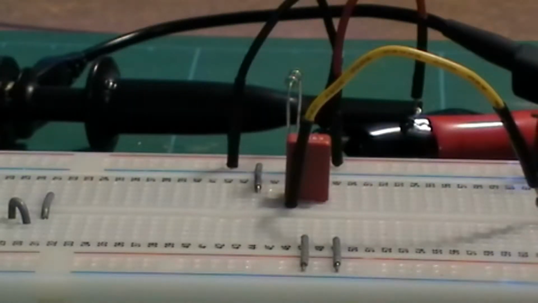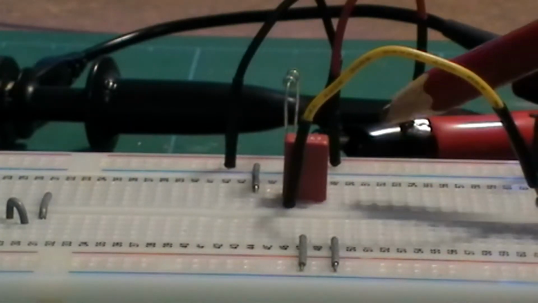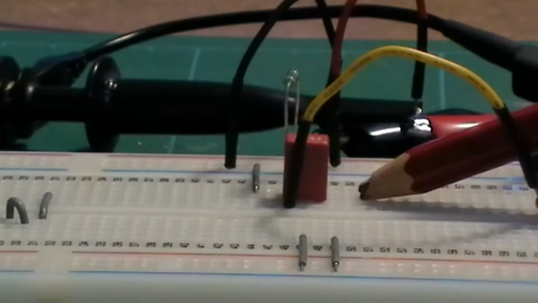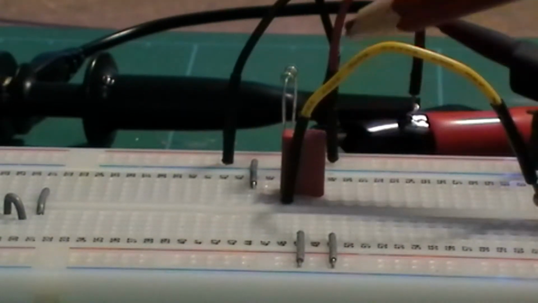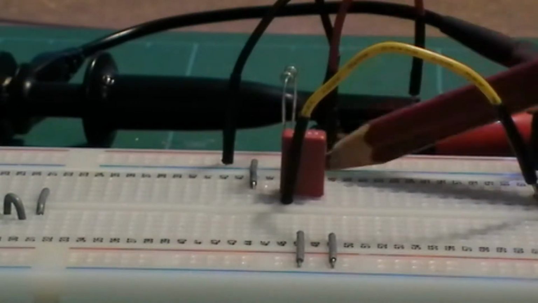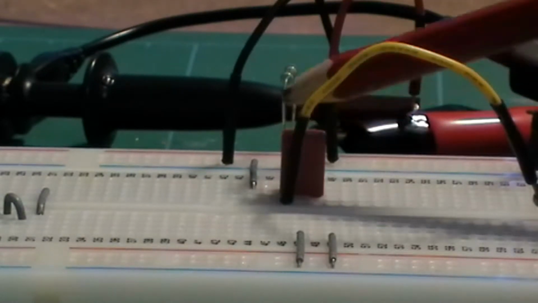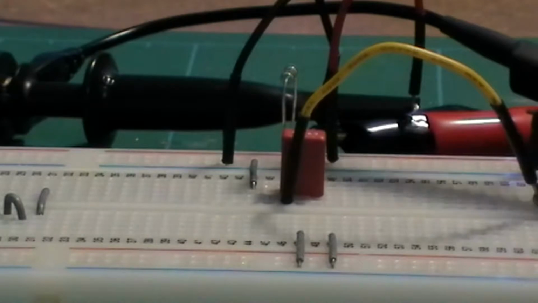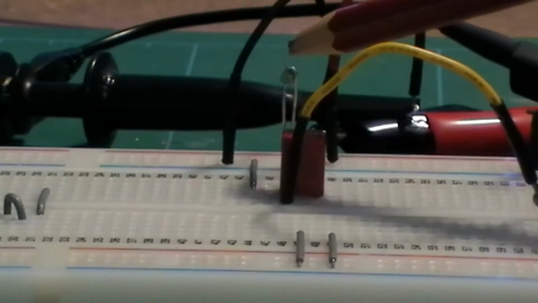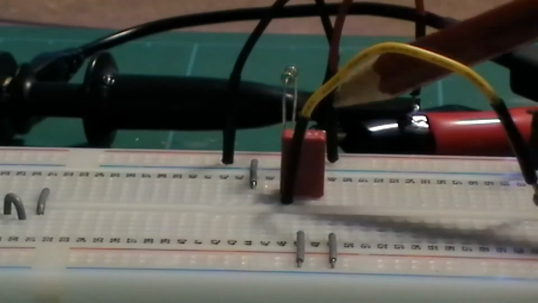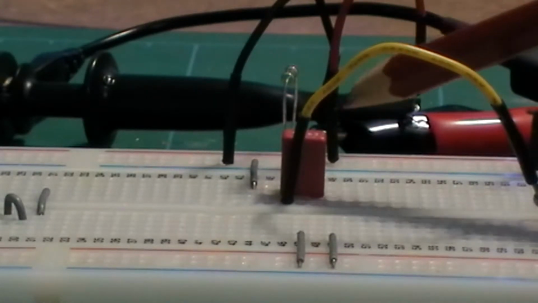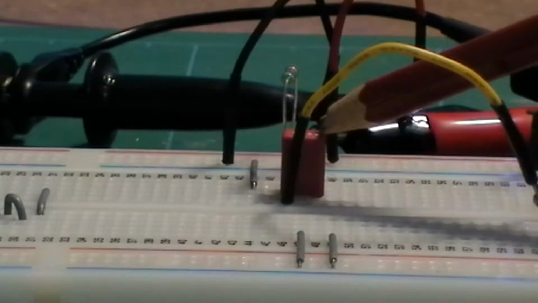Okay, so here we have it on the breadboard. I've got a 1 microfarad capacitor, and this is my setup. It's going to come in through this capacitor, and then this is my output, that's my input, and that's the resistor to ground. So this capacitor is going to be determining exactly what frequency I'm going to be cutting off at.